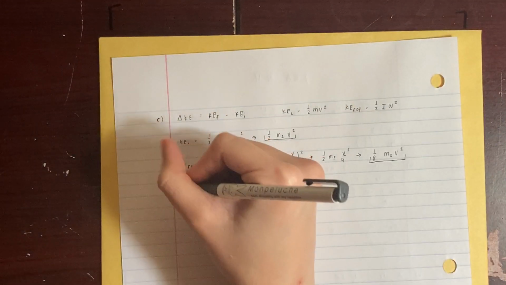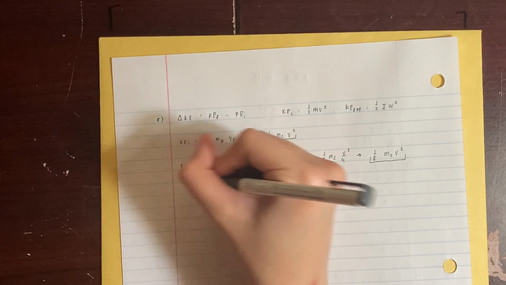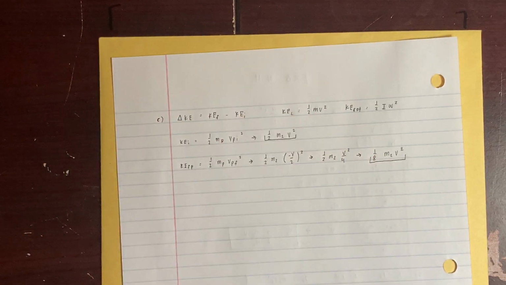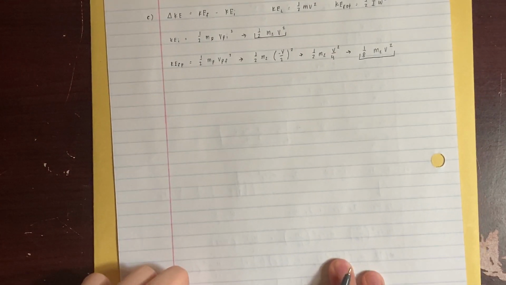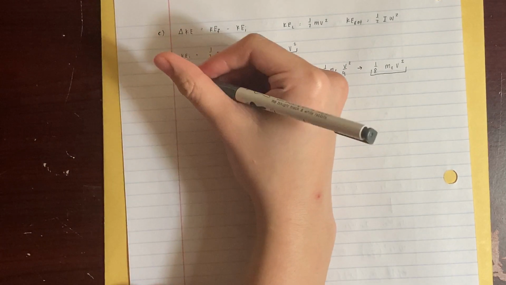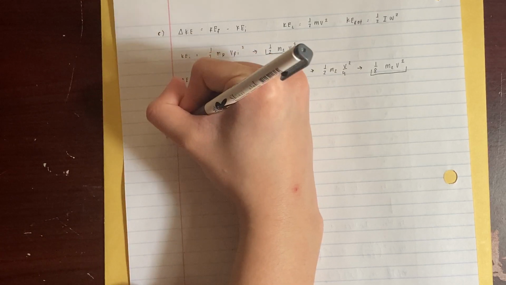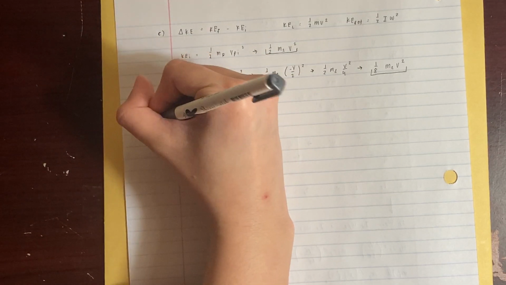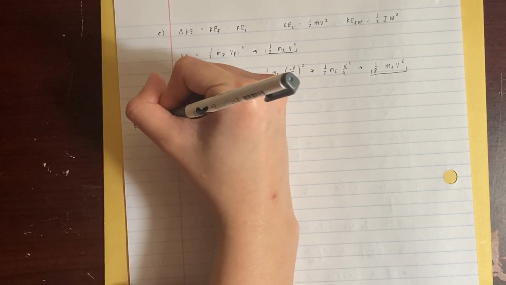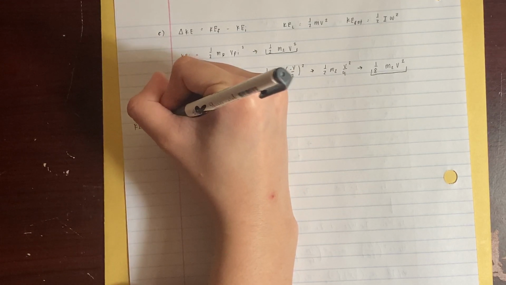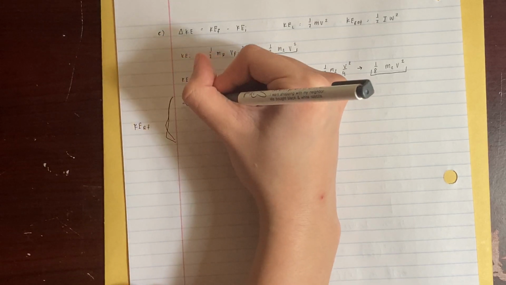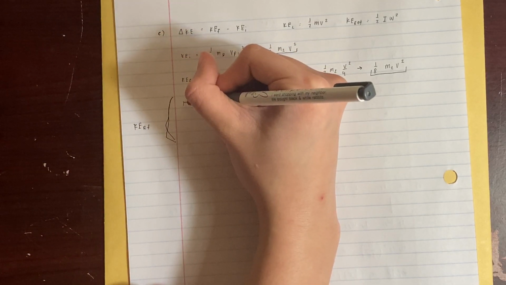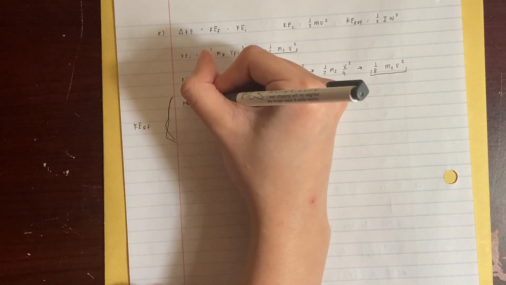And then now we're going to look for the kinetic energy of the rod. But since the rod has both a linear and rotational energy, we're going to break it into 2 separate calculations. So KE rod final. There's going to be a rotational part, so we'll do rotational first. Actually, I'll do linear since we've been doing linear up here.